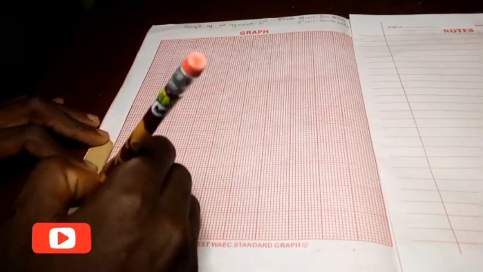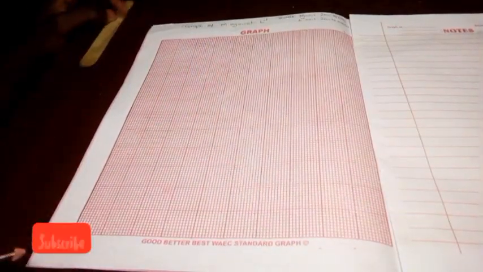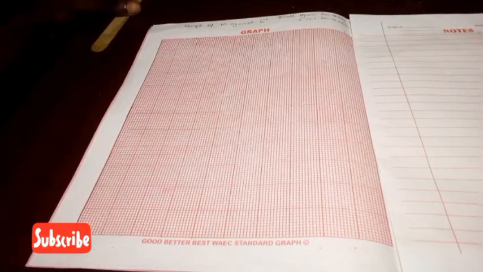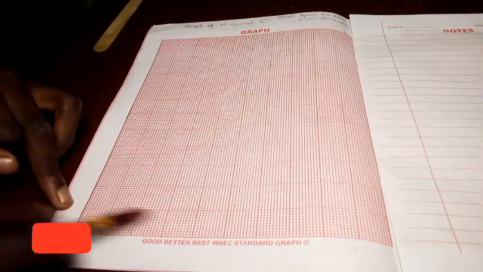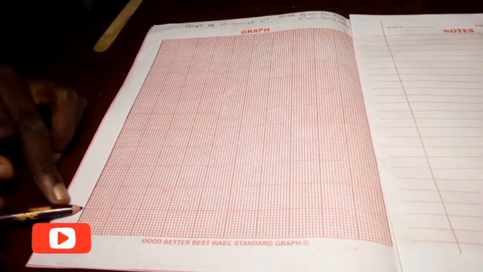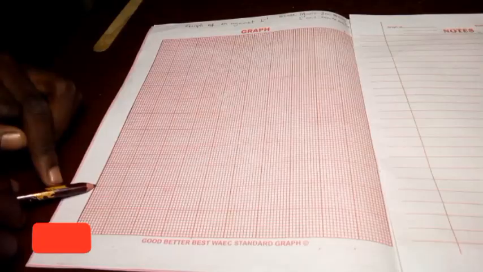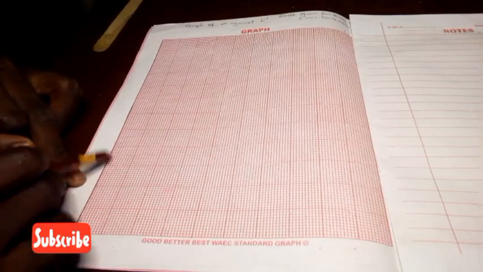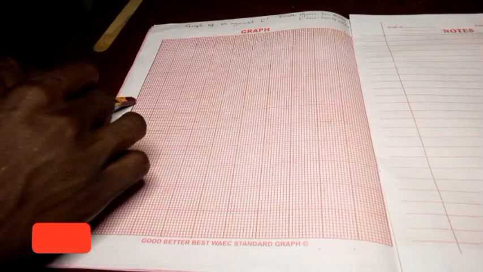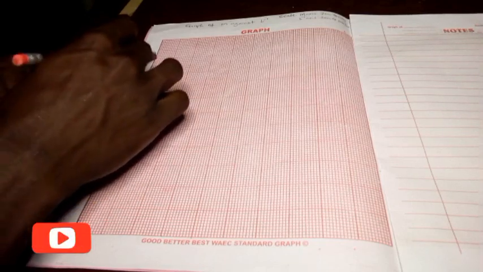Can you see this? So that is my y-axis. For the 10 grams, I have 10 here, 20, 30, 40, 50, 60, 70, 80, 90, then 100.